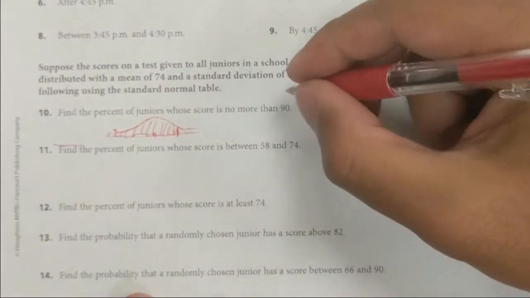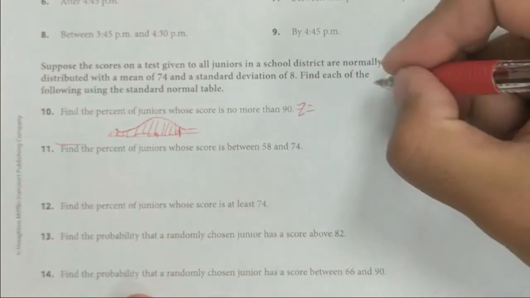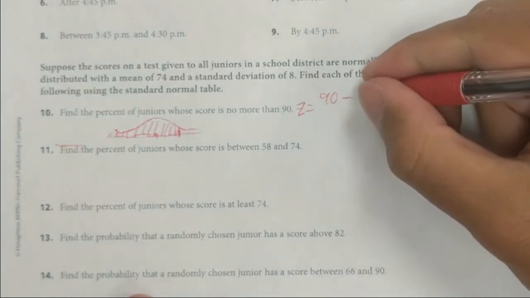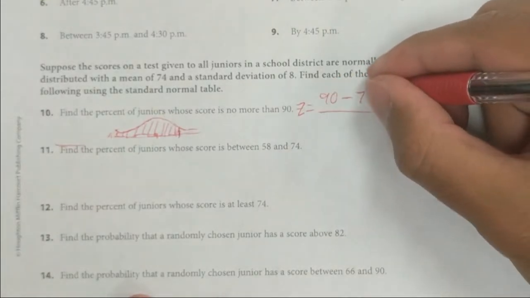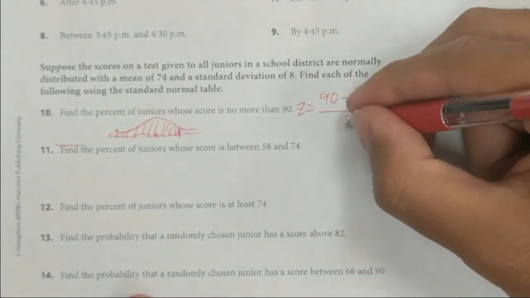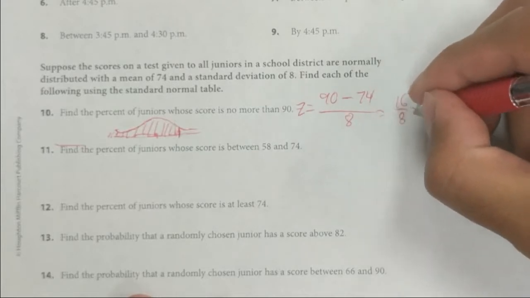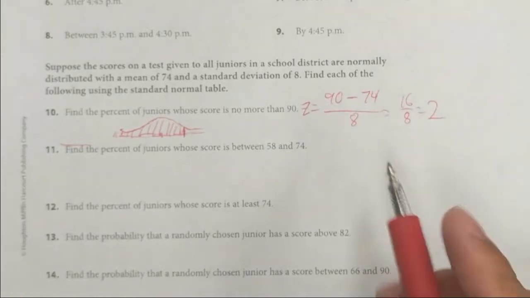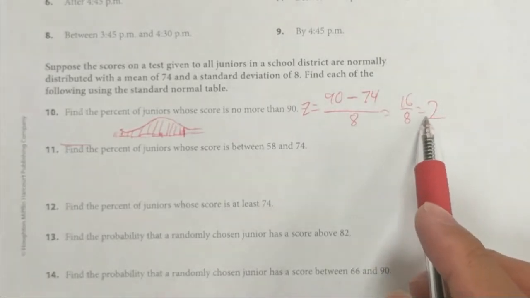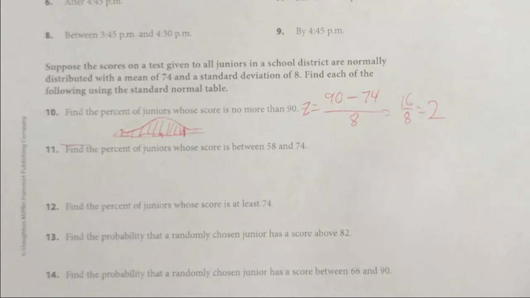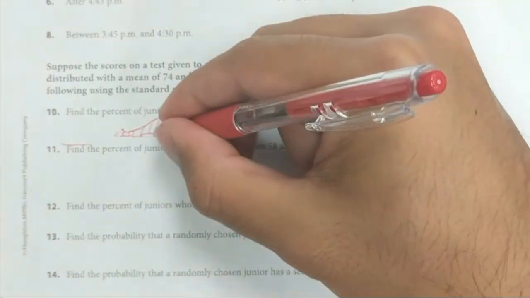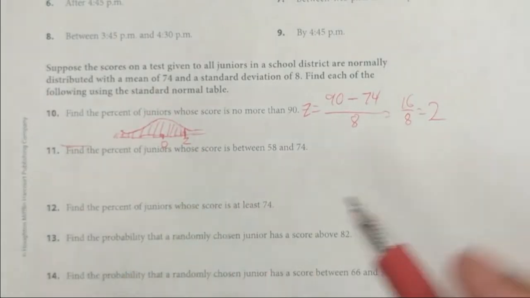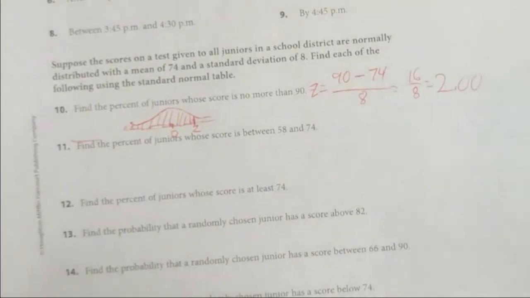So let's go ahead and calculate the z-score. The value we care about minus the mean, mu, divided by the standard deviation of 8. This one turns out to be an integer, so 2 standard deviations above the mean. So we could use the empirical rule, but we could also use a z-table. So 2 is the same as 2.00.